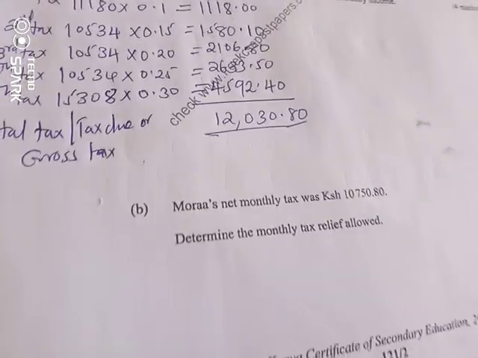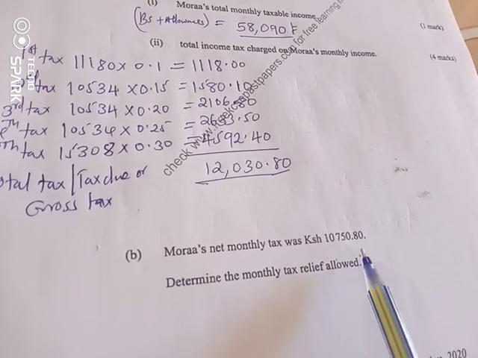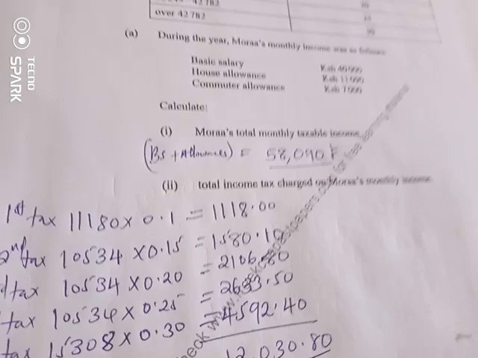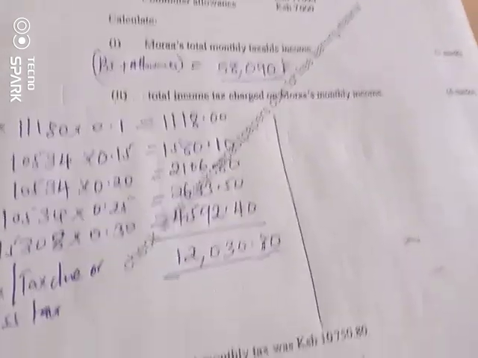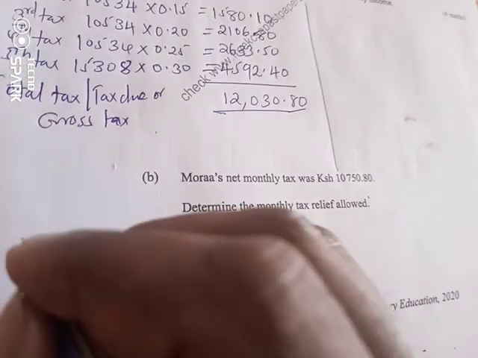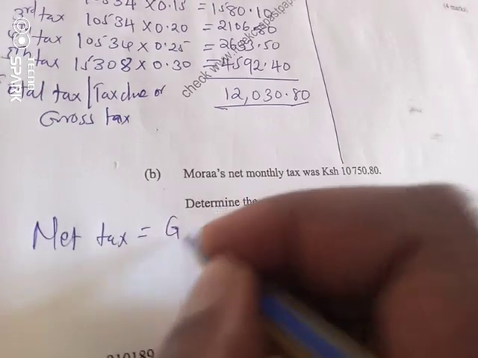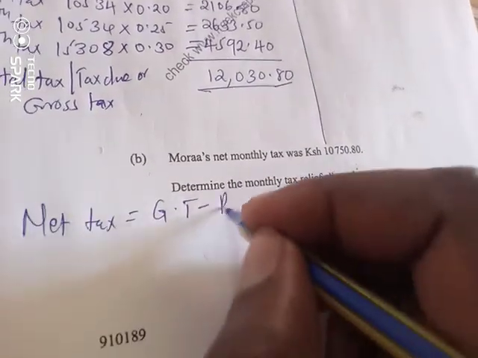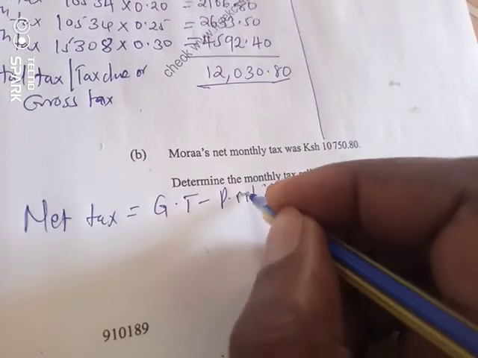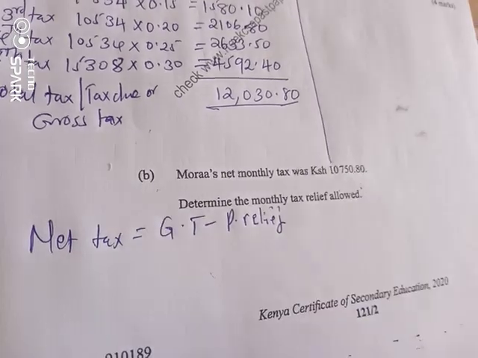So the next question is asking, Mora's net monthly tax was this. Determine the monthly tax relief allowed. So generally, we always know the formula that to get net tax is gross tax minus personal relief. So now we are just substituting.